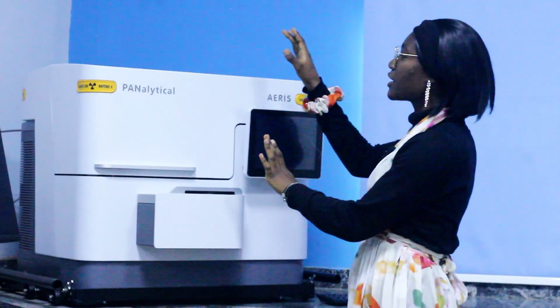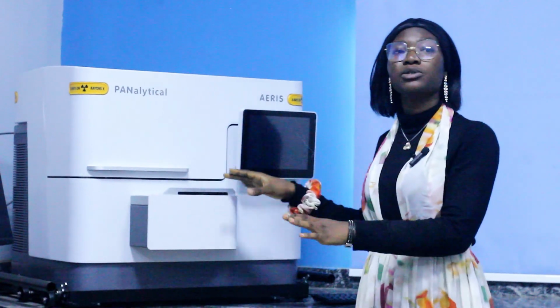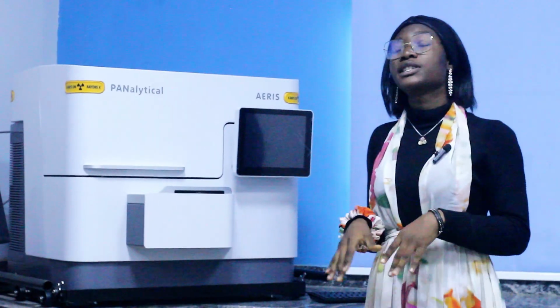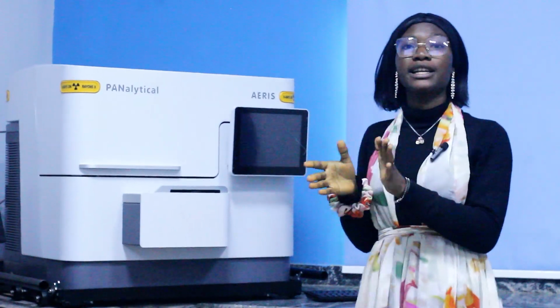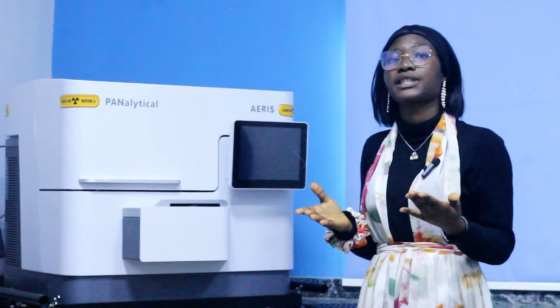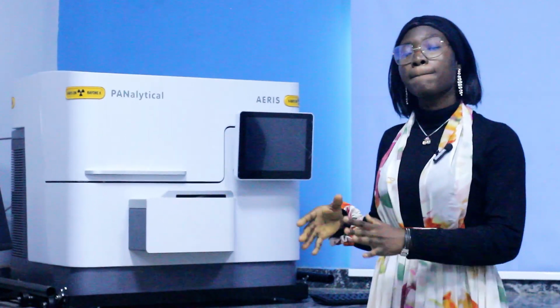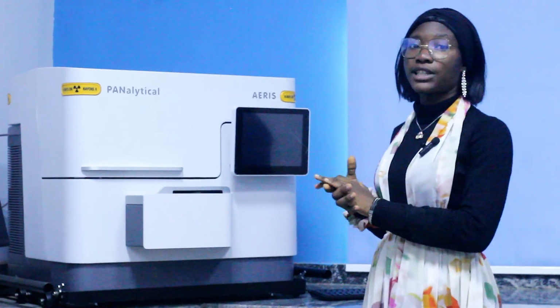And here is the X-ray diffractometer, commonly known as the XRD machine. It is a non-destructive machine used to analyze metals in less than 5 minutes. It has the capacity to detect impurities at a concentration of 1%. It is also used to determine lattice spacing, measure atomic structure of materials, and identify crystalline phases.